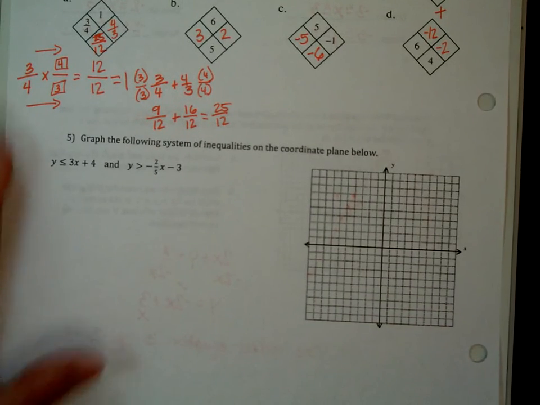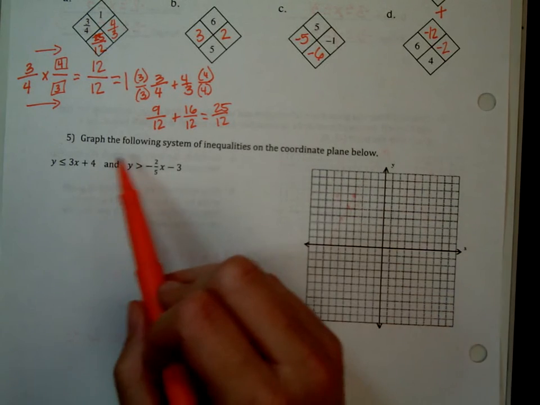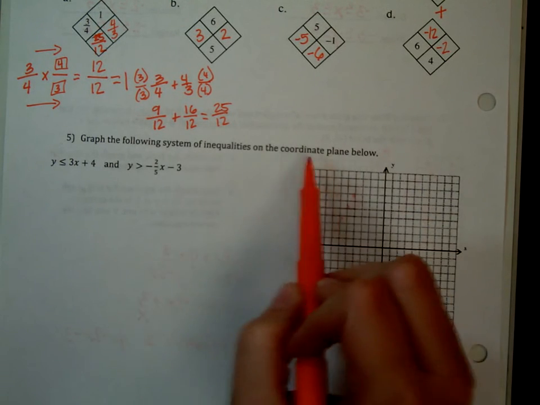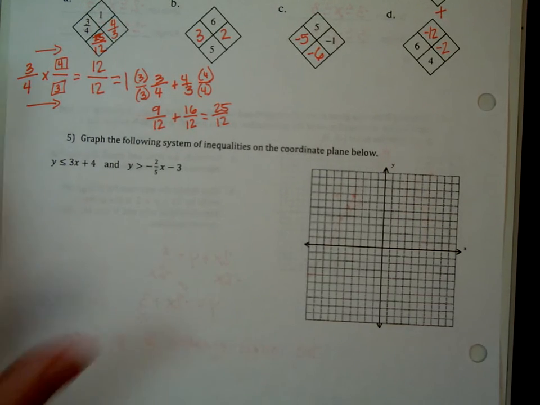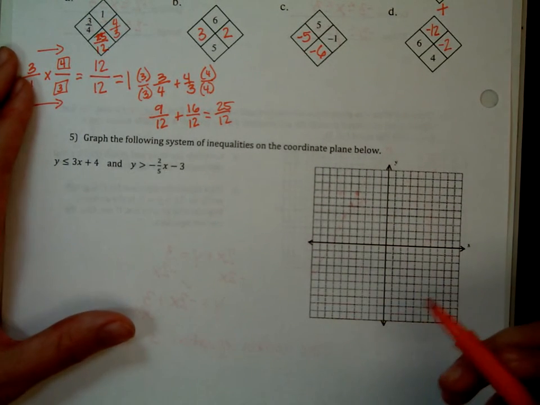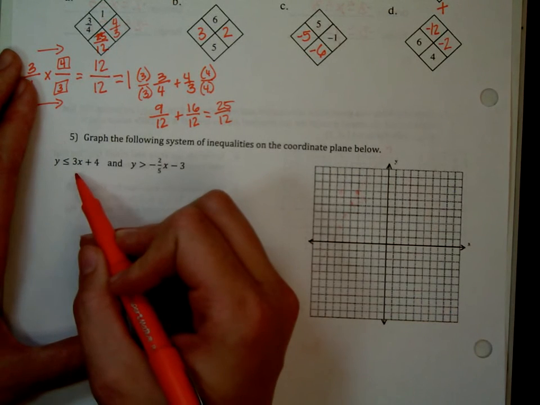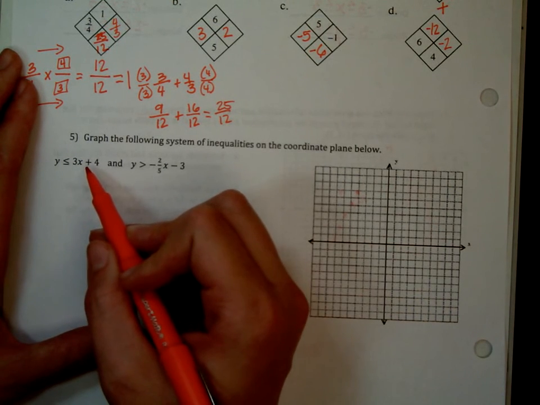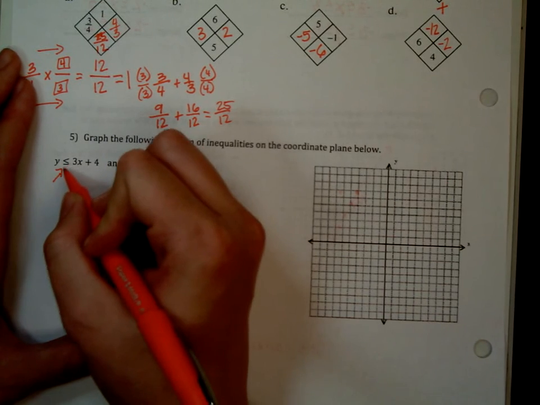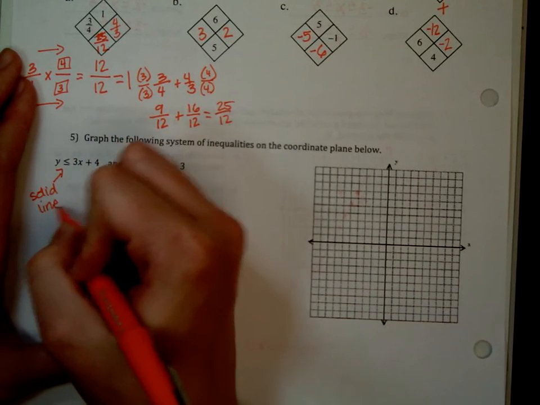All right, last problem. What we did at the very end of last semester: graph the following system of inequalities on the coordinate plane. So there's a couple of things we need to remember when we graph a system of inequalities. First, we want to graph the inequality, which will be a line first. This is equal to, so we'll have a solid line. So let's do that first.